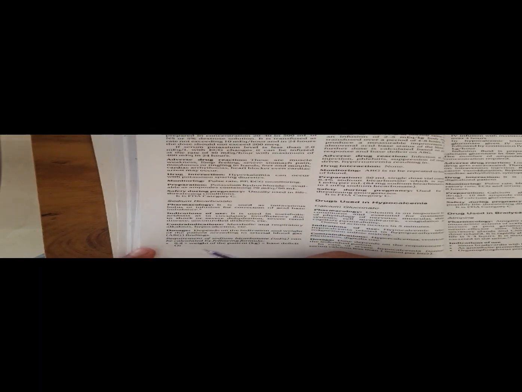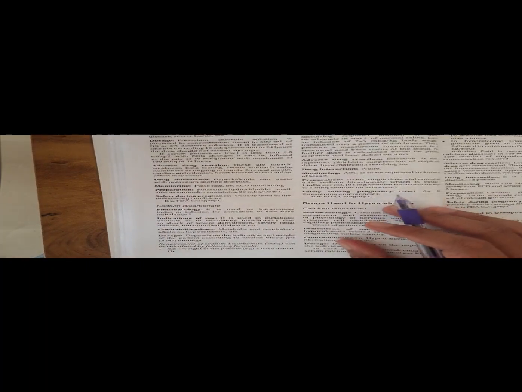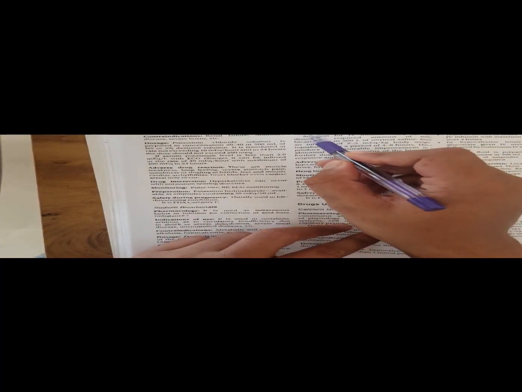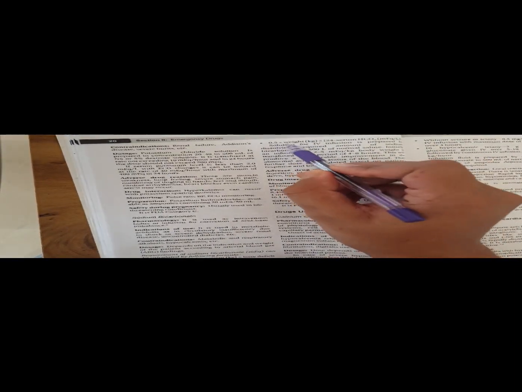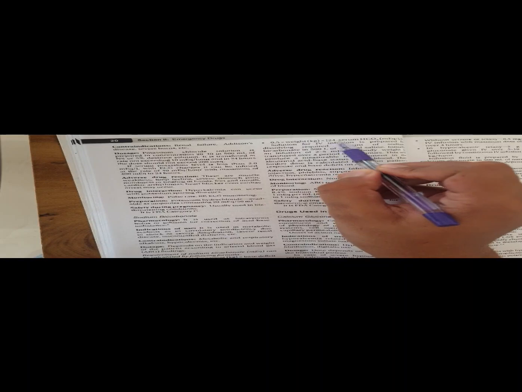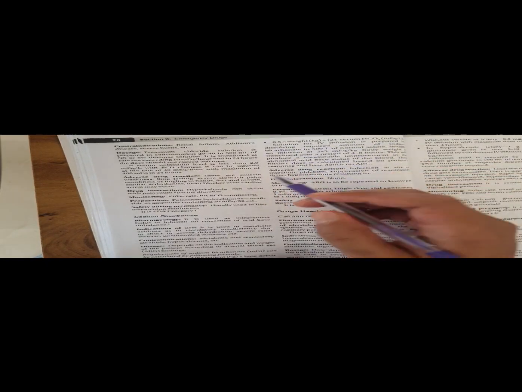The dose requirement of sodium bicarbonate can be calculated by the following formula: 0.2 times the weight of the patient times the base deficit. Or you can use this formula: 0.5 times weight in kg times (24 minus serum bicarbonate in milliequivalent per liter).